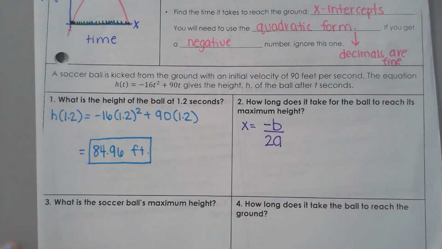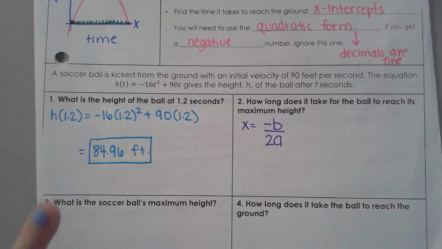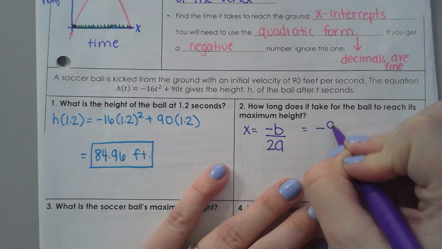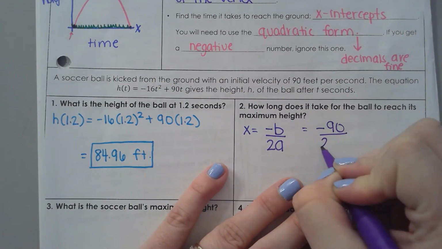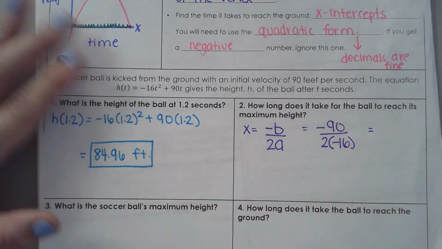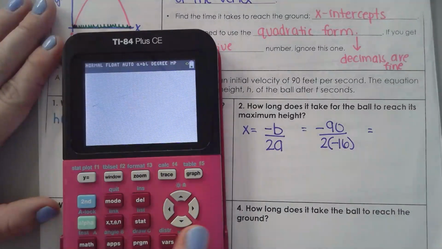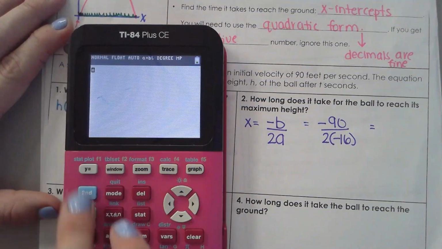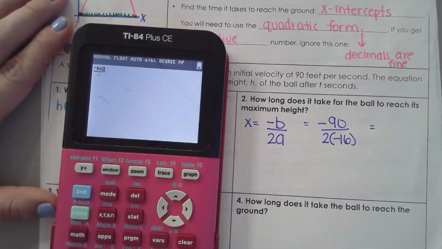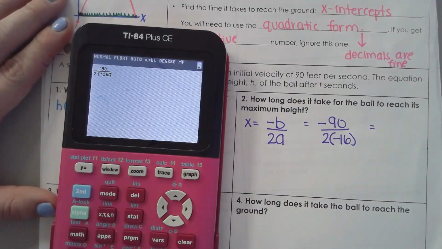So negative 90 over 2 times negative 16. If you type it in as an actual fraction, it's going to give you a fraction as your answer.